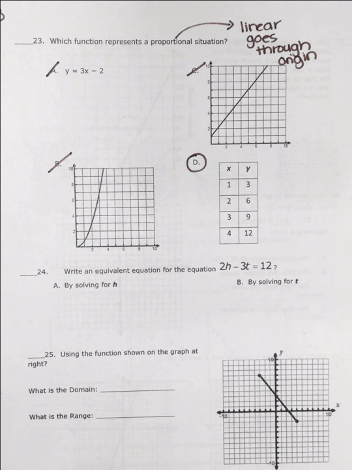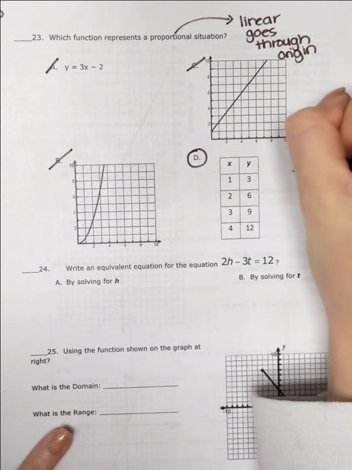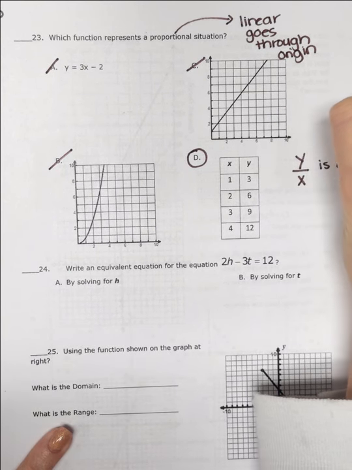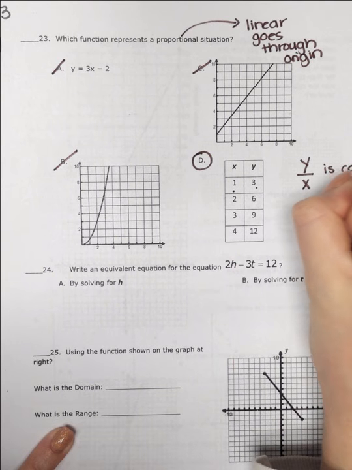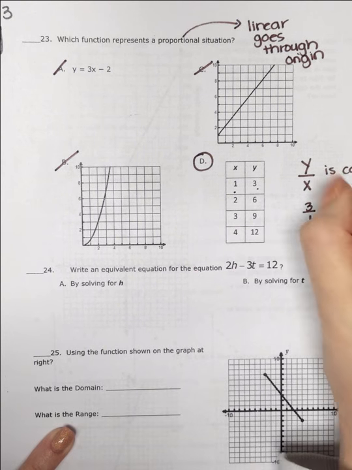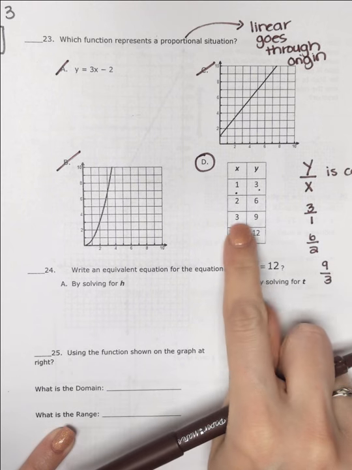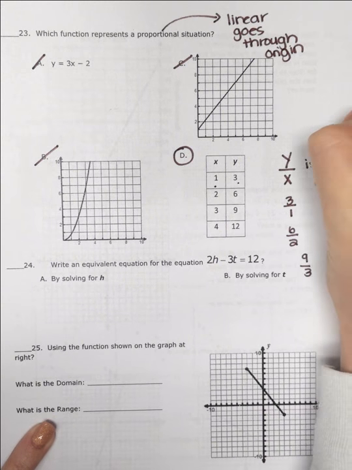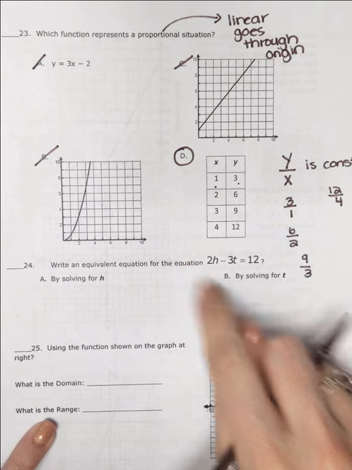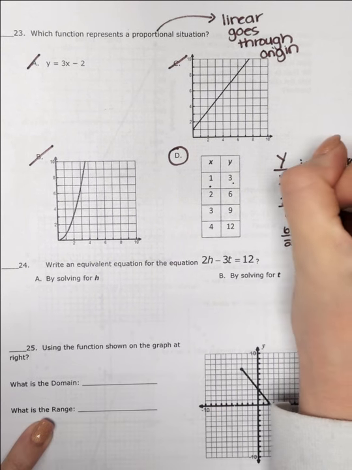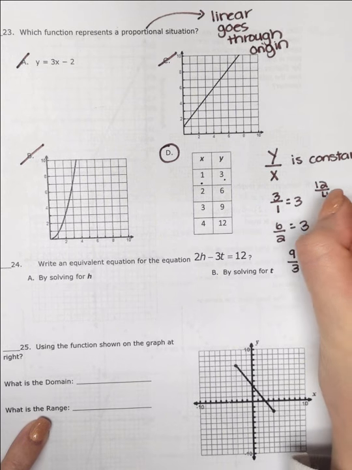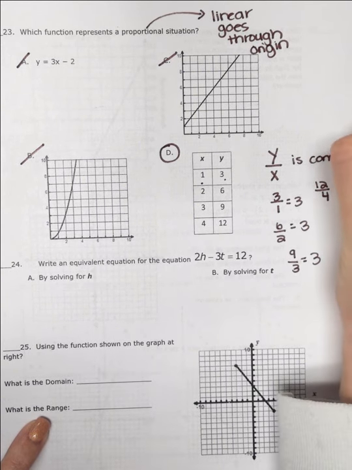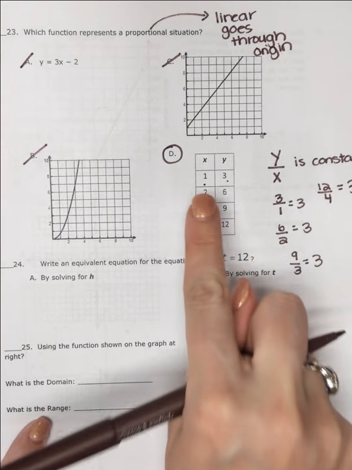Another name is proportional, which means y over x is constant. So 3 over 1, y over x. 6 over 2, y over x. 9 over 3, y over x. And 12 over 4, y over x. 3 divided by 1, 3. 6 divided by 2, 3. 9 divided by 3, 3. 12 divided by 4, 3. That is your answer.